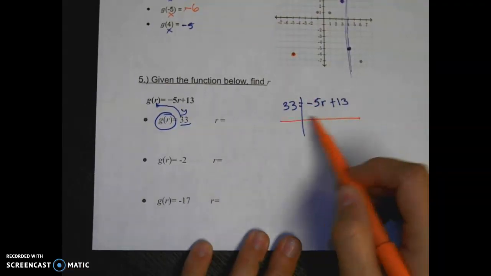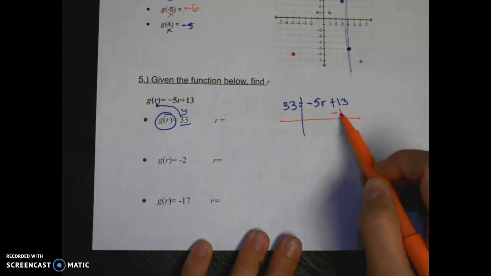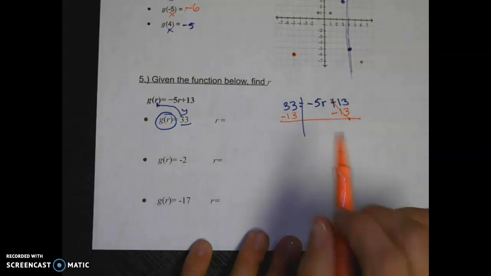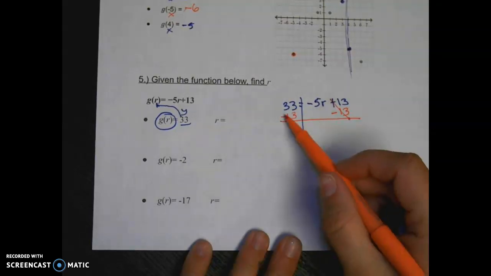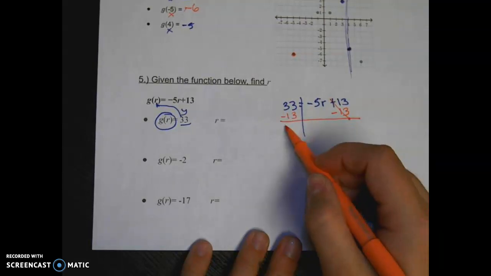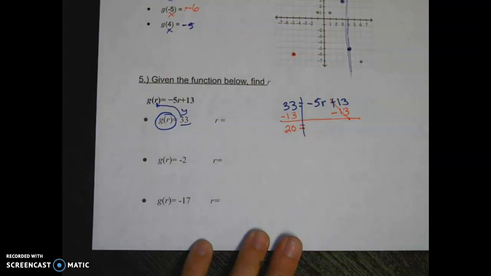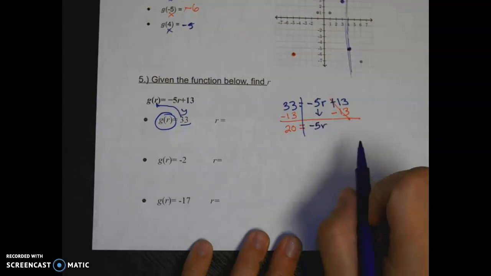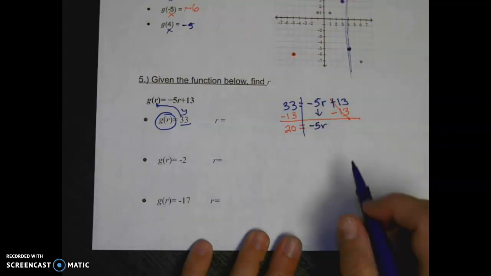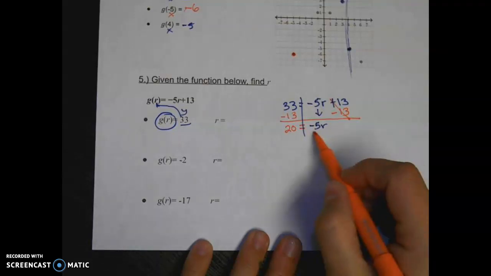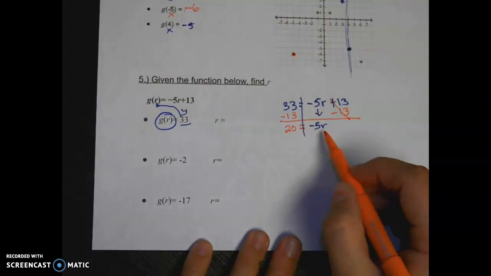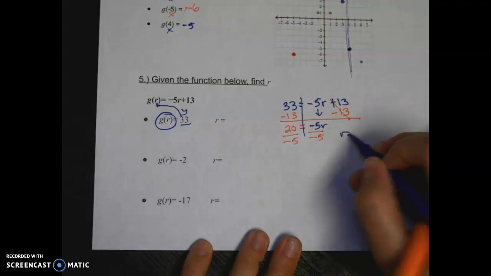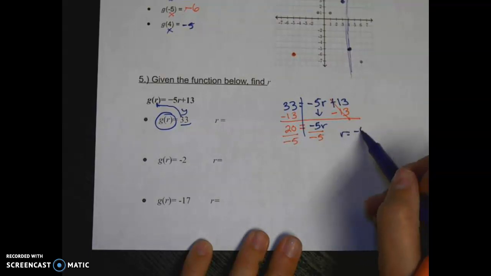In order to get -5r by itself, I need to get rid of the 13 first. Always make sure it's completely by itself, meaning it's only the number attached to r and that's it. So 33 minus 13 is going to give me 20. And what's left on the right side is just -5r. Now r is completely by itself, so I can get rid of that -5. Since they're next to each other, it is multiplication. The opposite would be division. So I'm going to divide both sides by -5. And my r is going to equal -4.